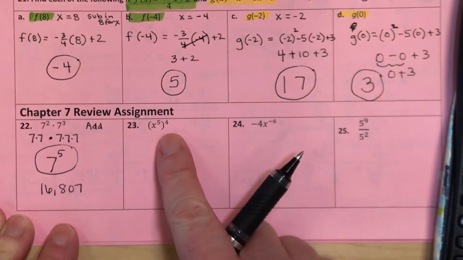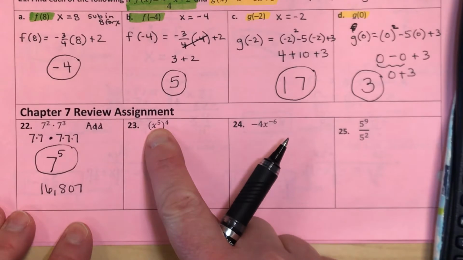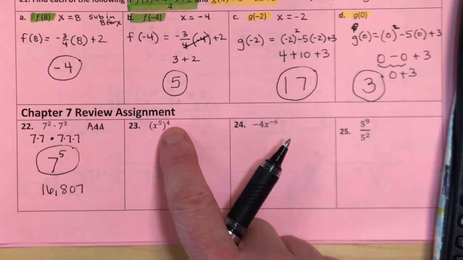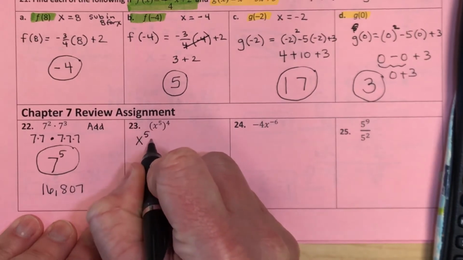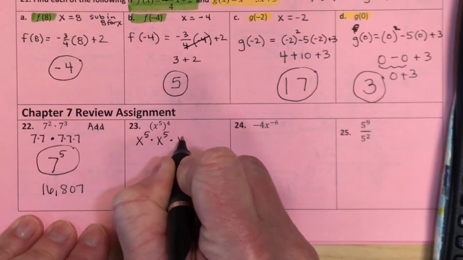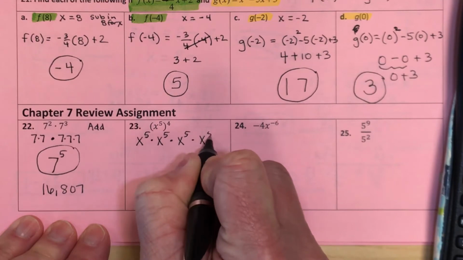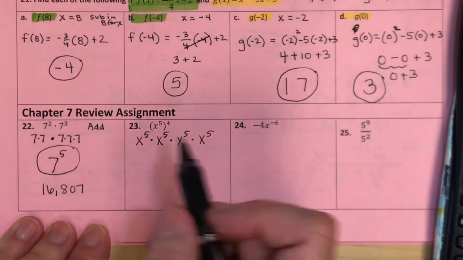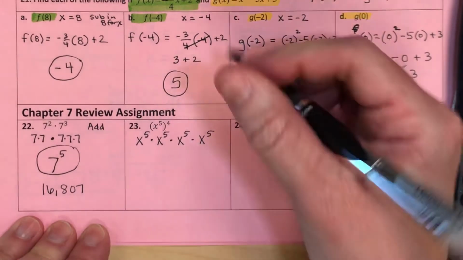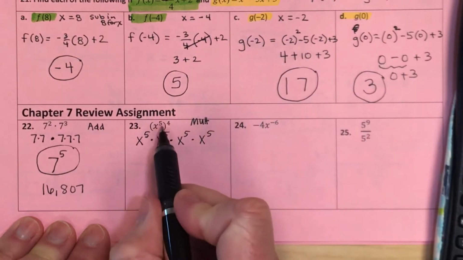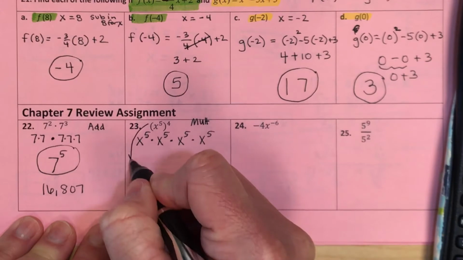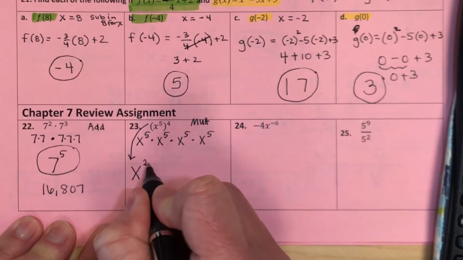Now in the second question, it says x to the 5th. That as a base is going to be multiplied 4 times. Meaning x to the 5th times x to the 5th times x to the 5th times x to the 5th. But if you knew the rule for a power to a power, here you would multiply. So 5 times 4, if I did my multiplication, would be x to the 20th.